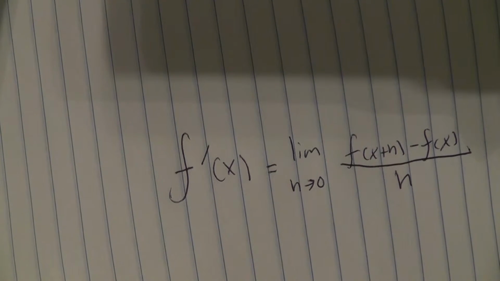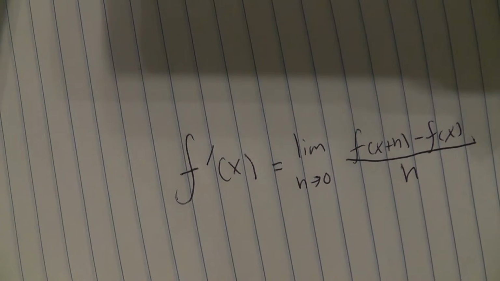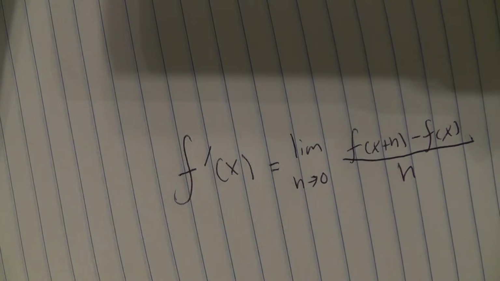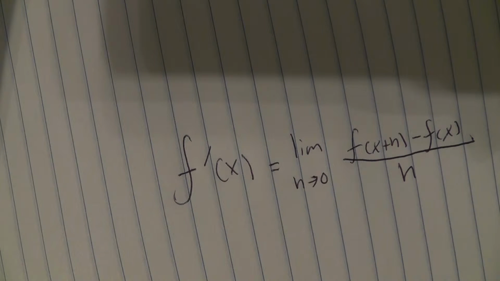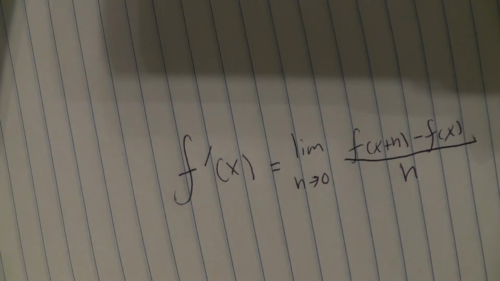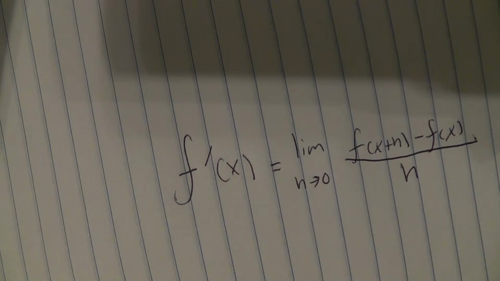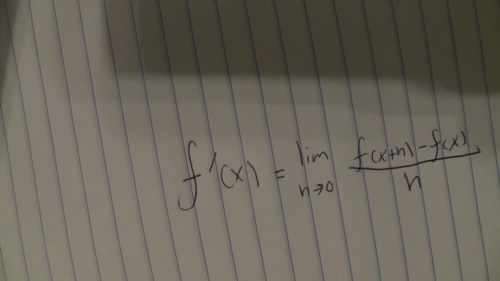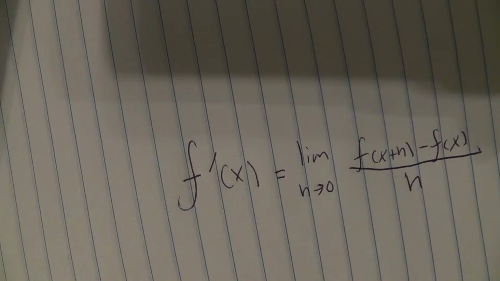That's just logically what a derivative is. It's simply finding the slope of the tangent line at a particular point x, or in this case, all points of the graph, and just slowly but surely getting the 2 points closer and closer until you just find the slope of the tangent line via this particular formula.